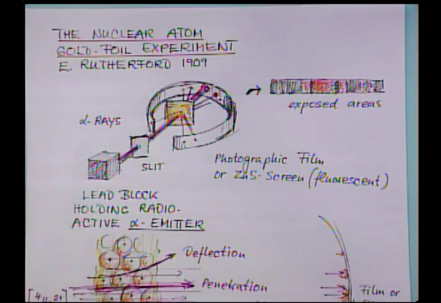Last not least, we like to talk about the nuclear atom and Rutherford's experiment. And time is running short, so I will carry that over to section 3.